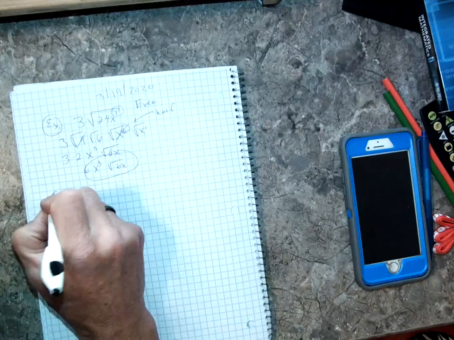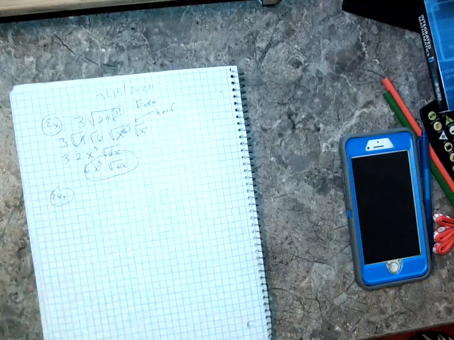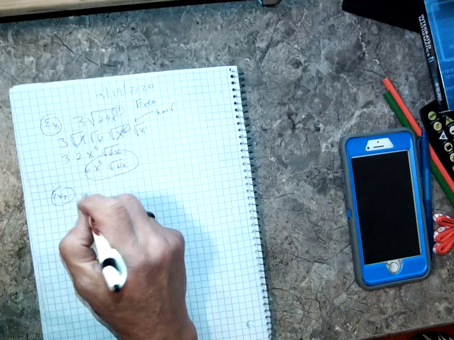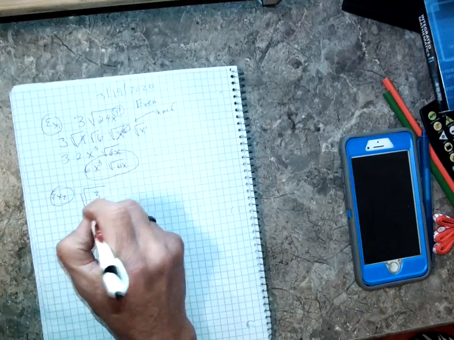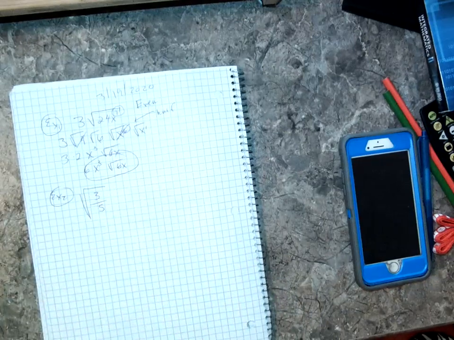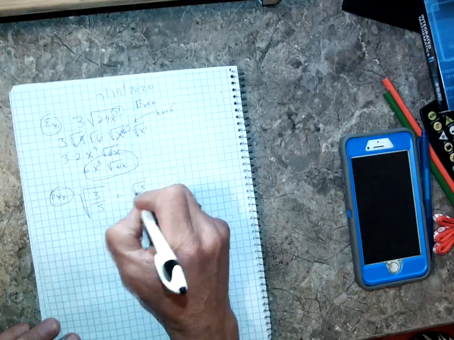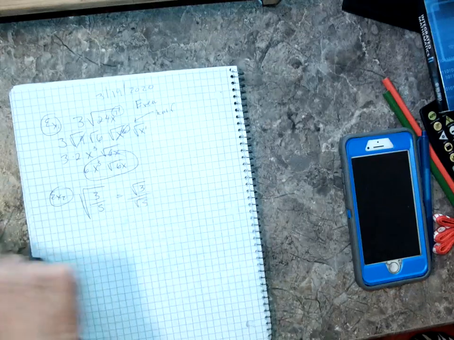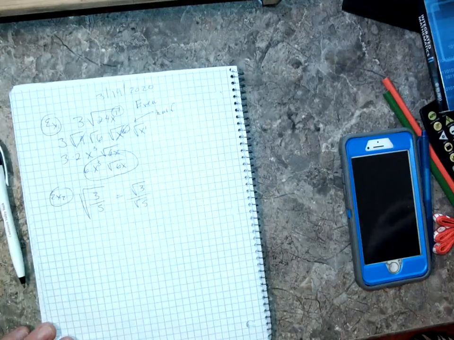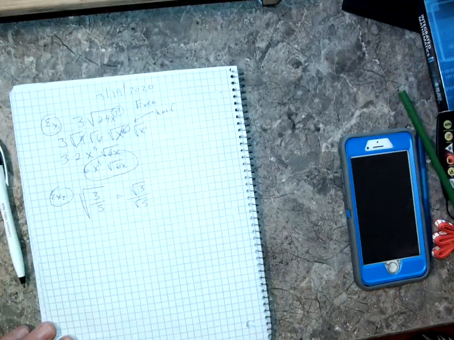Okay, problem number 2 in our warm-up, because I think we need to practice this. Square root of 3 over 5. Okay, go ahead and write that down. If you need time to pause the video, you can. So, here's the deal. This is the same thing as 2 different square roots, square root of 3 over square root of 5. The rule is you can't have a square root in the denominator.